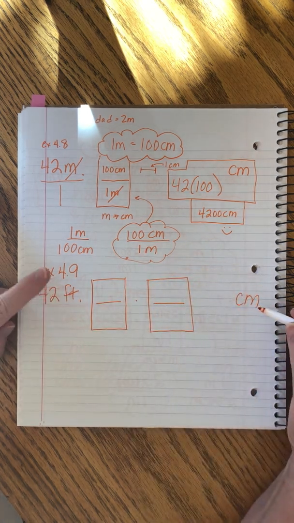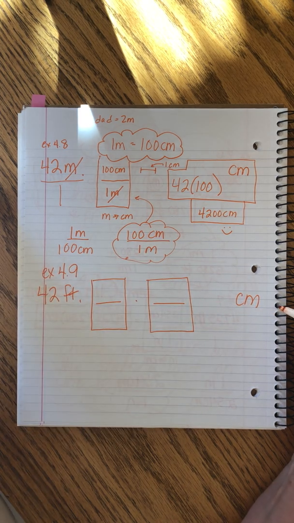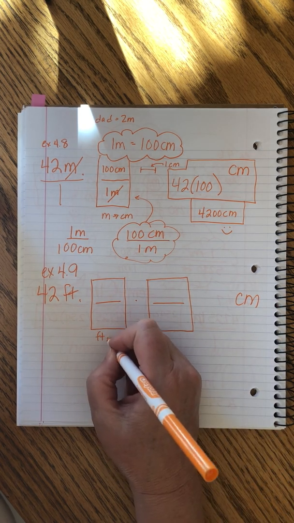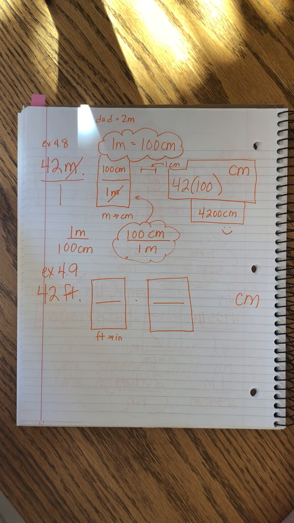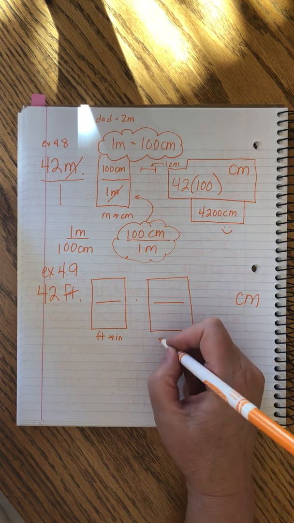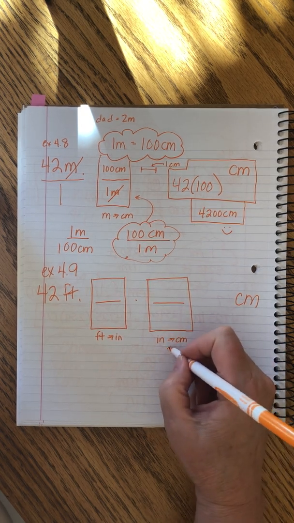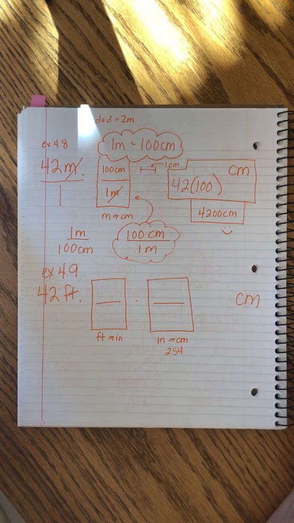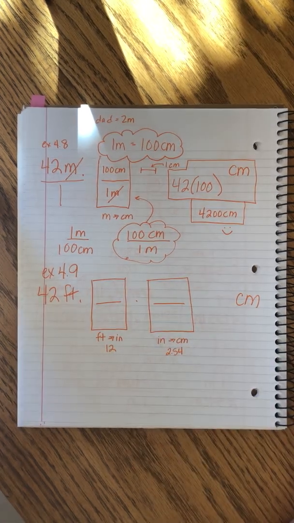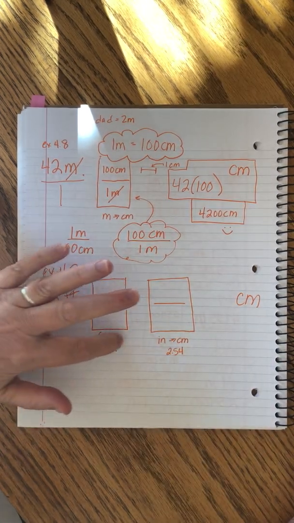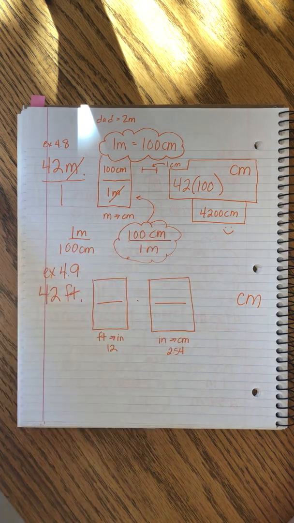Here, we need to go from feet to centimeters. We don't know how to get from feet to centimeters in a single jump, but what we can do is go from feet to inches. That's easy, right? 12 inches in a foot. And then we can go from inches to centimeters, because we just had that one. That magic number is 2.54, right? So what I do is I write down what I want to accomplish in that jump, and I write down the magic number that's there.